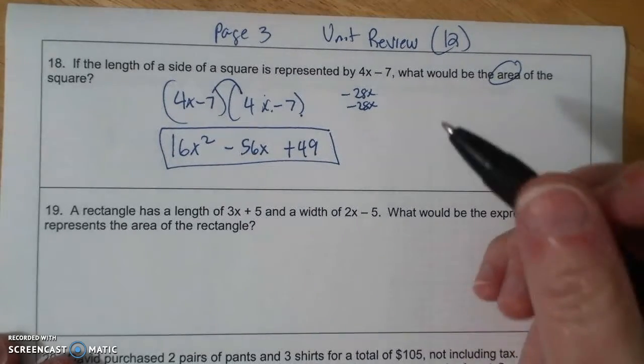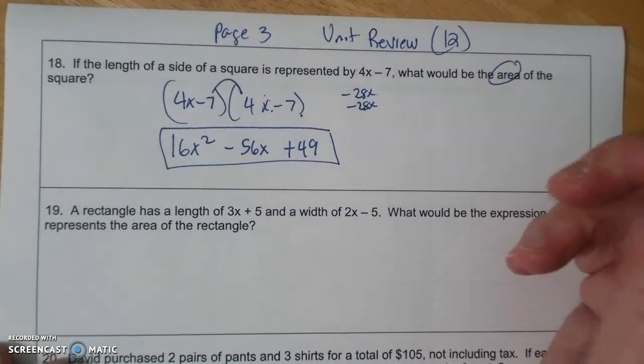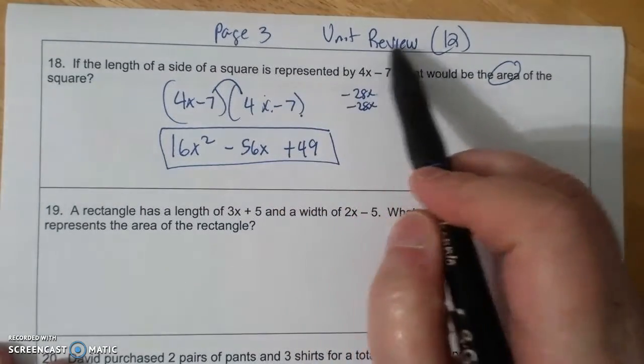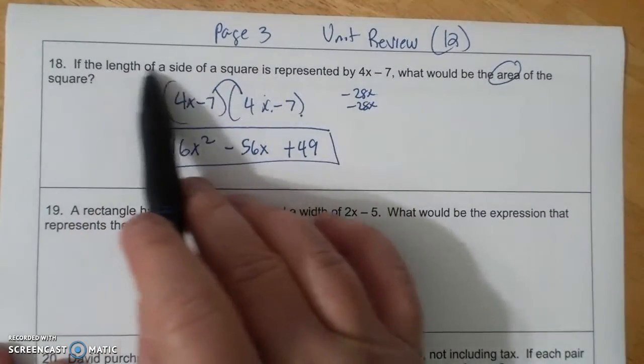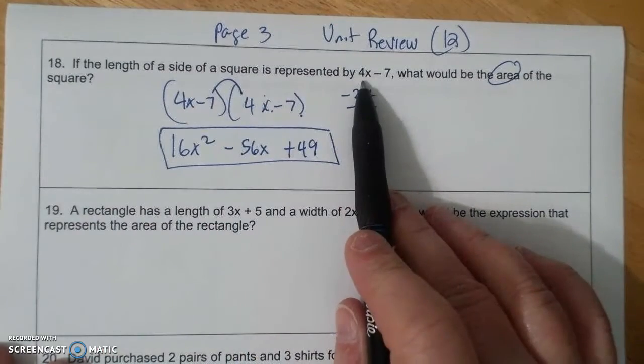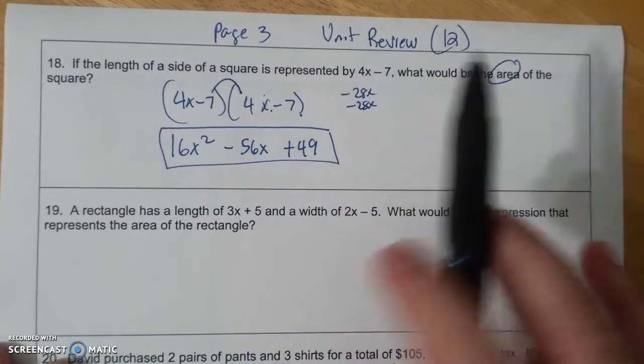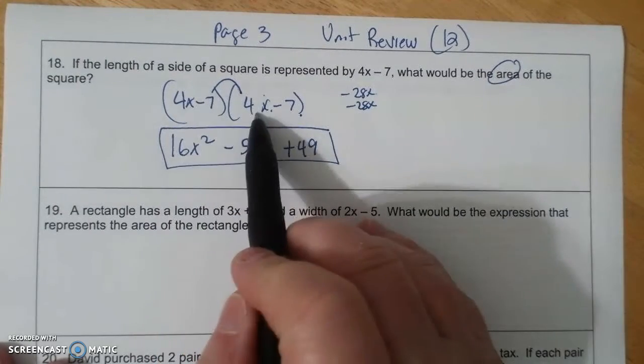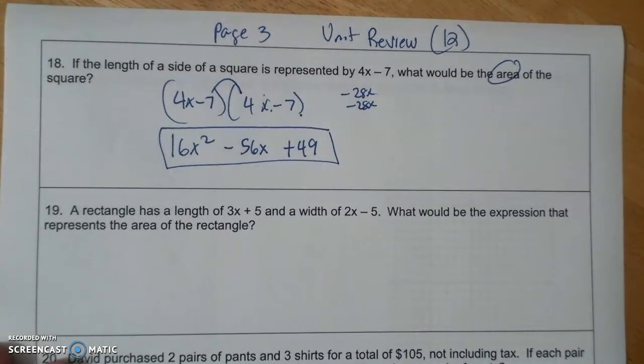I inadvertently said that I was working on page 3 of the review at the end of the last video. This is actually page 3 of the unit review 12. It says the length of the side of a square is represented by 4x minus 7. So a square, and we're finding area. So I'm multiplying 4x minus 7 times 4x minus 7.